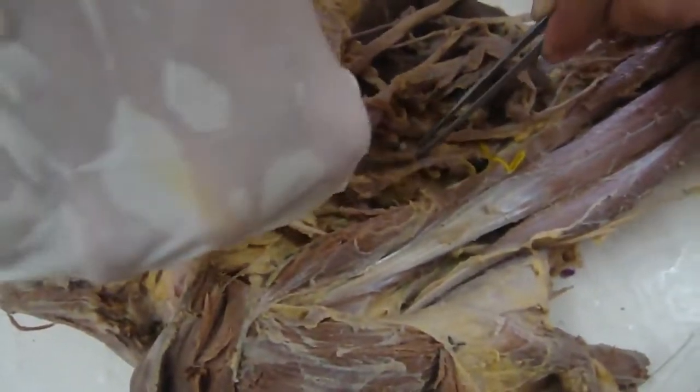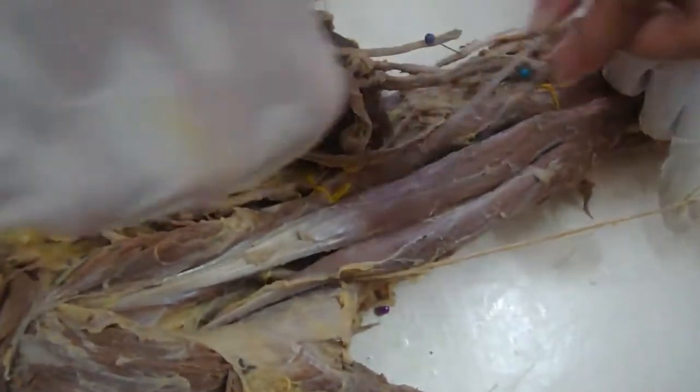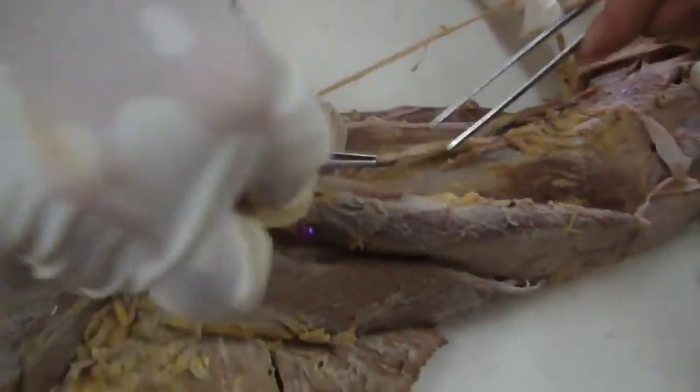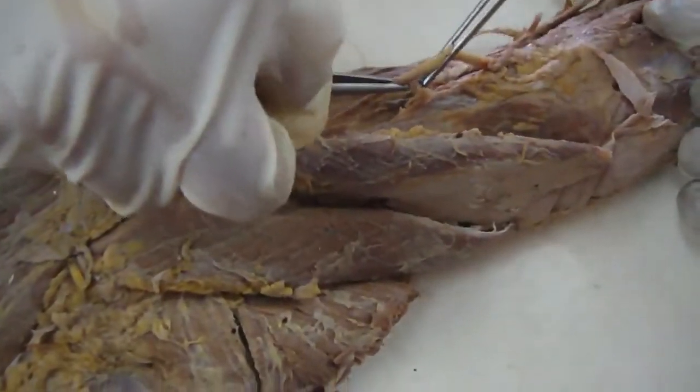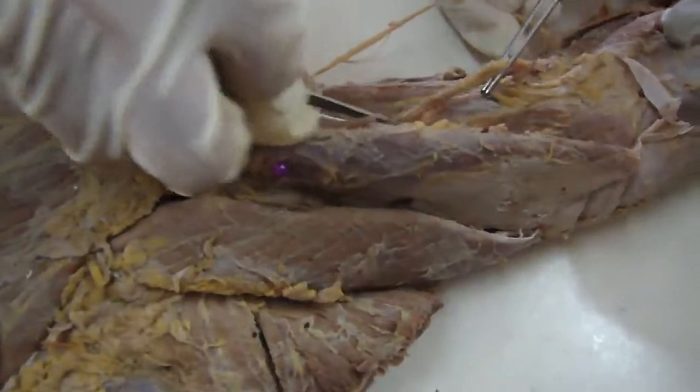And then the radial nerve here is still the radial nerve that will go down until going to here, to your triceps brachii. This is still your radial nerve. Sorry. Okay.